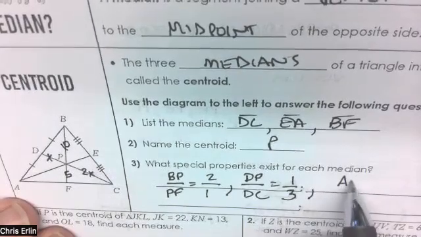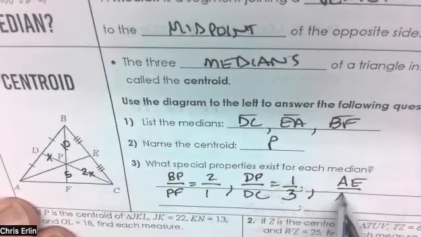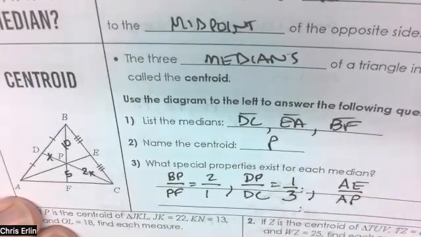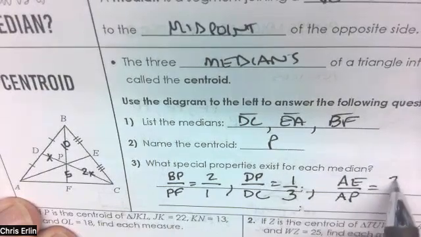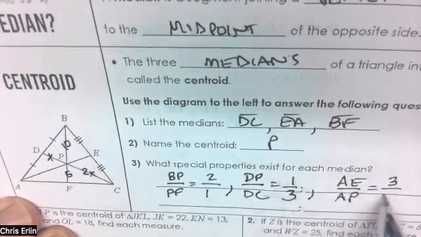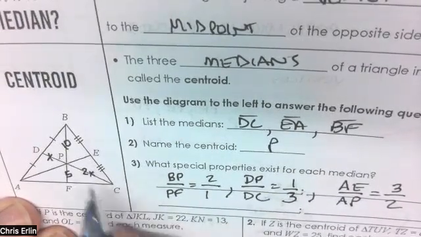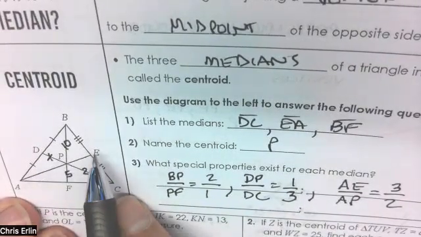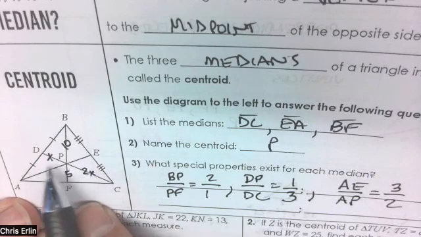What if I said AE to AP? Almost. Nope. Almost. 3-to-2. Right? AE is all three parts, and I'm putting it over AP, which is two of those parts.